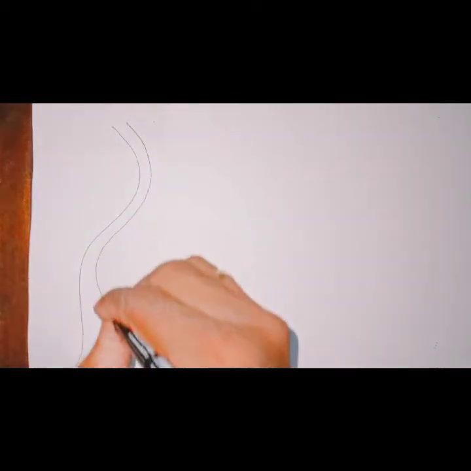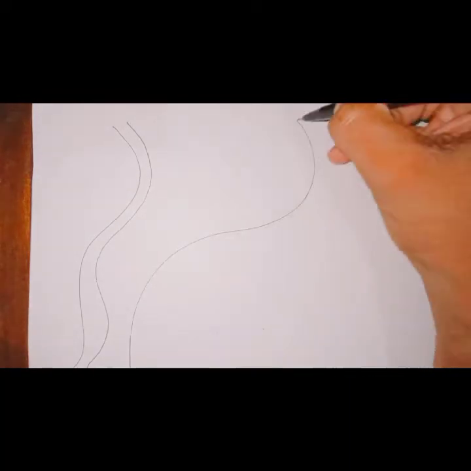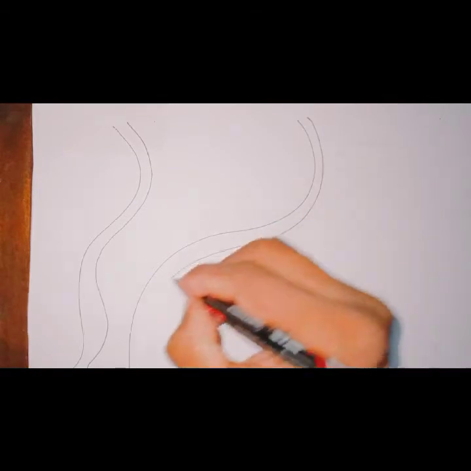Okay, 1, 2, 3, 4, 5, 6 here. Some trees have a shape like this. Yeah, sometimes it comes here. The shape.